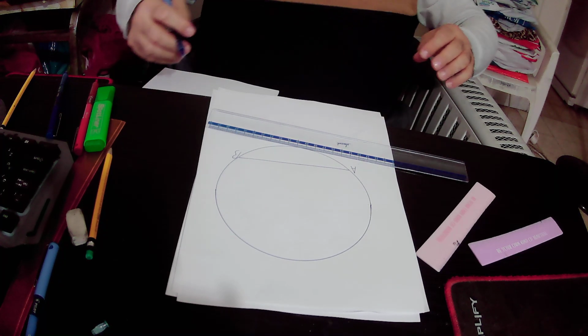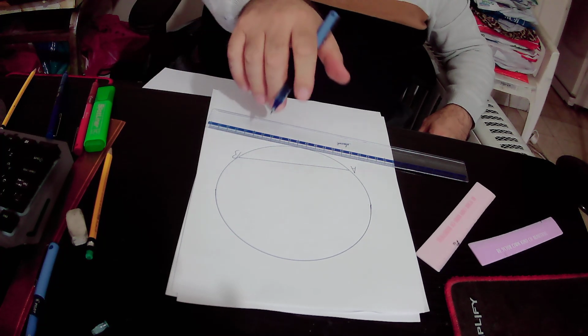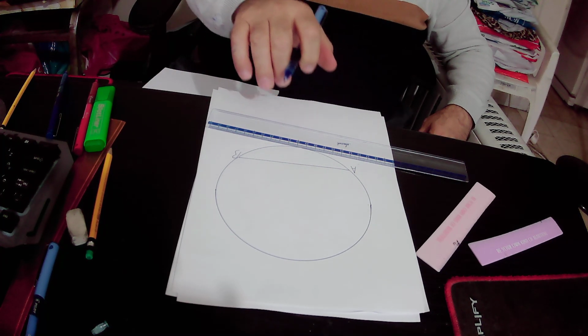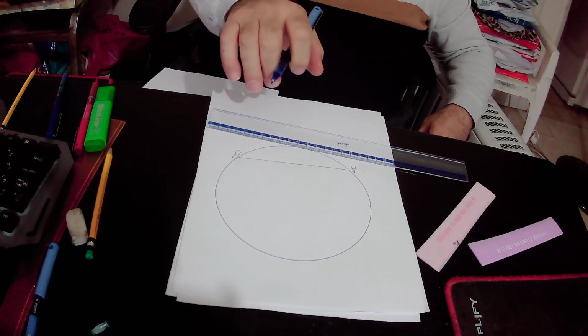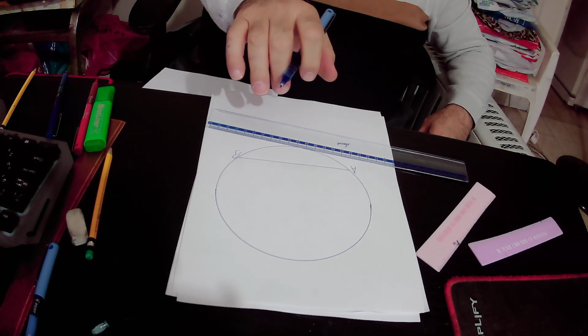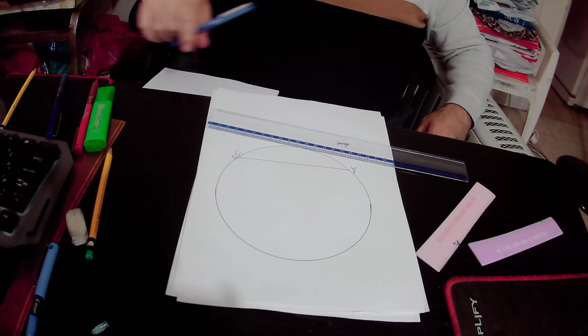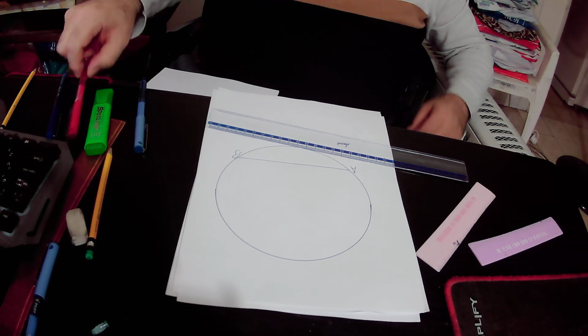And on line segment AB we have two equal angles that subtend on it.